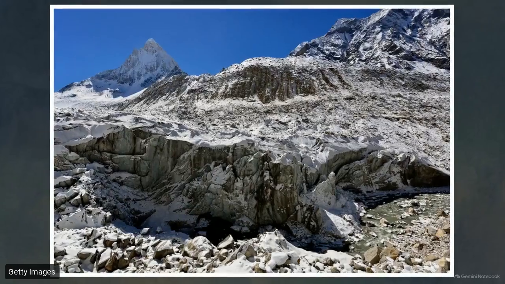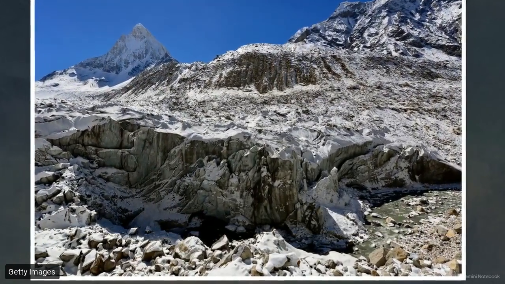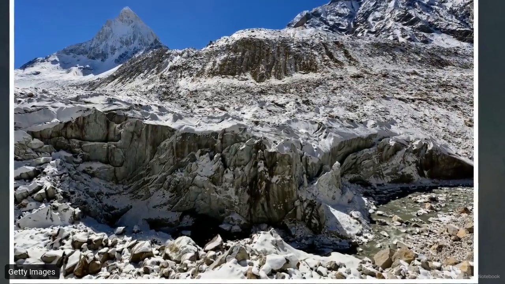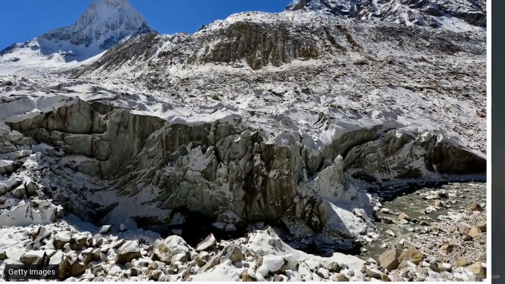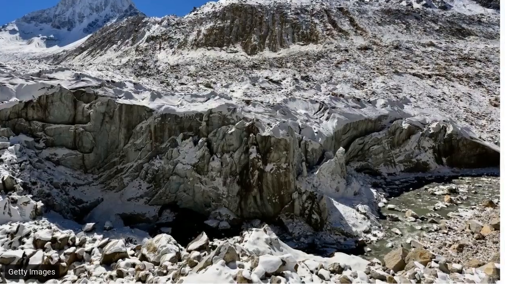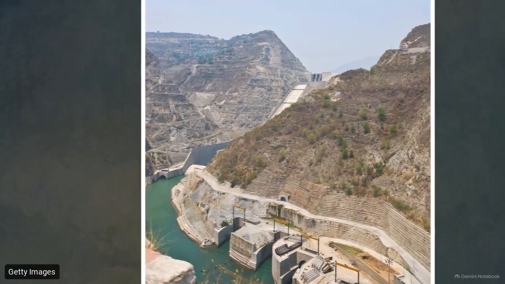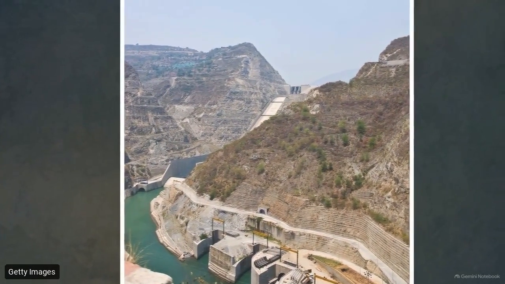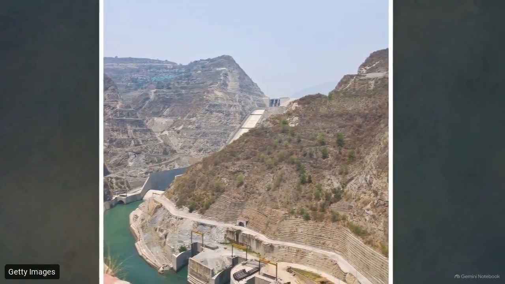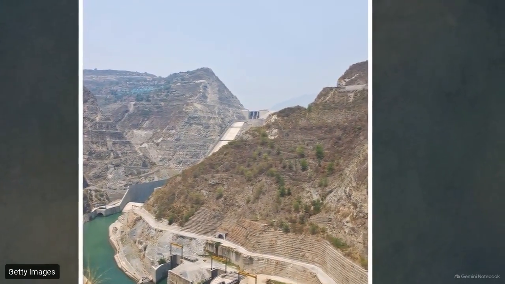The assembly begins at the Gangotri Glacier, nearly 3,900 meters above sea level. This is the birthplace of the source stream, the Bhagirathi. Human intervention starts almost immediately. The Tehri Dam captures the Bhagirathi's flow to generate hydropower and regulate the water released during the dry months.